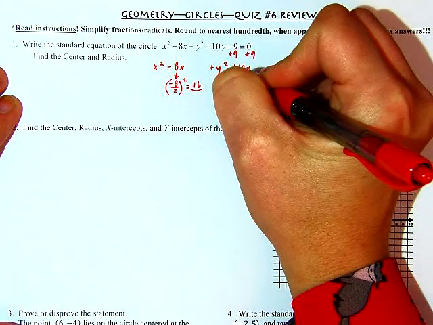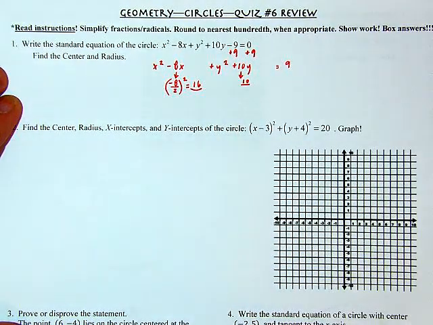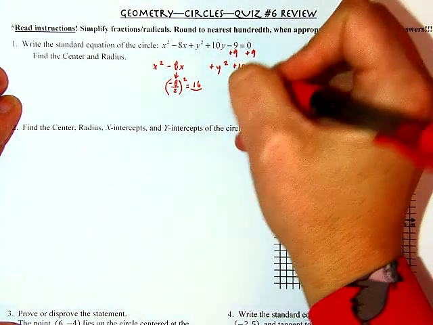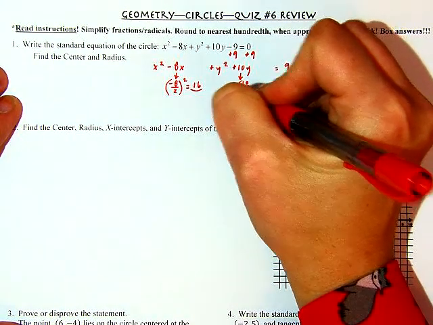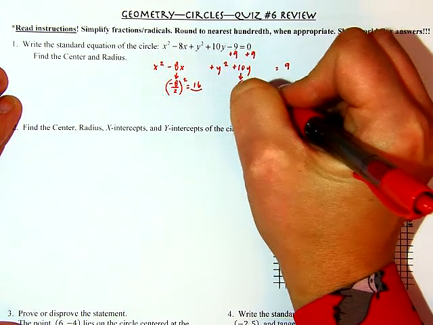I'm going to do the same thing with the y. Split it in half, write the linear term on the y. So I split that 10 in half. That's going to get me 5. And when I square it, it's 25.